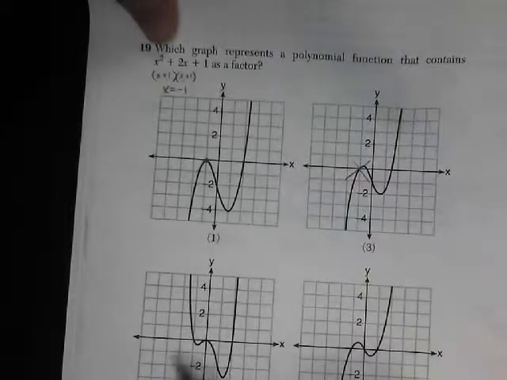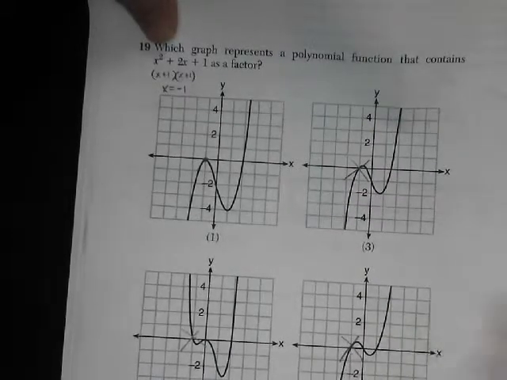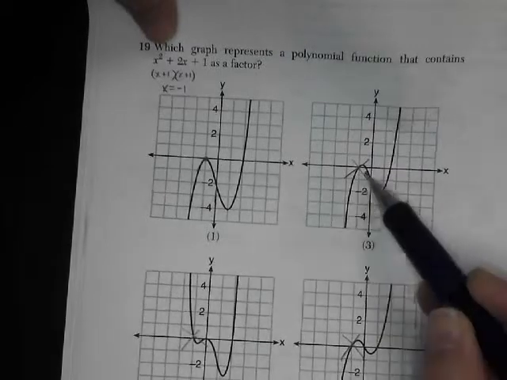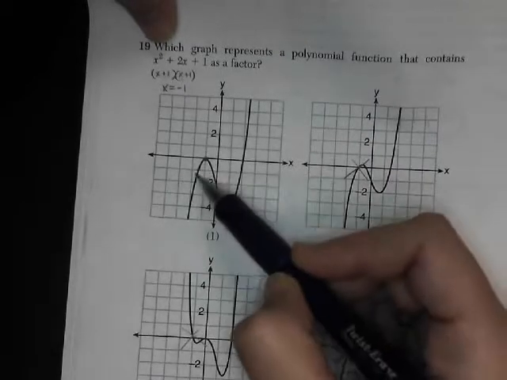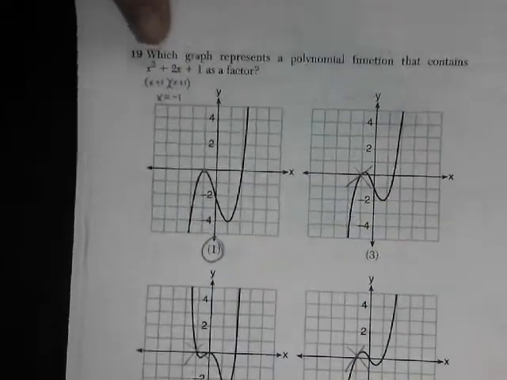This one does not. That's a single root at -1. That's a single root at -1, and that's a single root at -1. So these are all just going through -1 cleanly. This one's bouncing off of -1. So that's your answer.